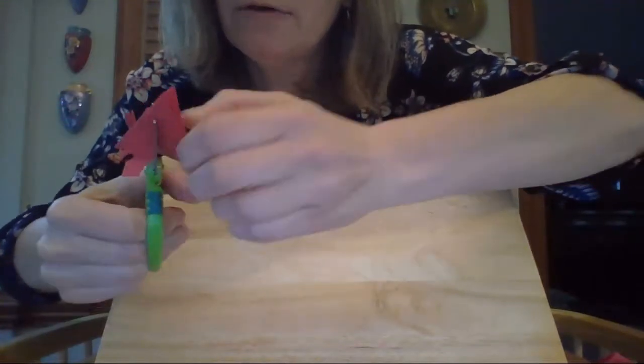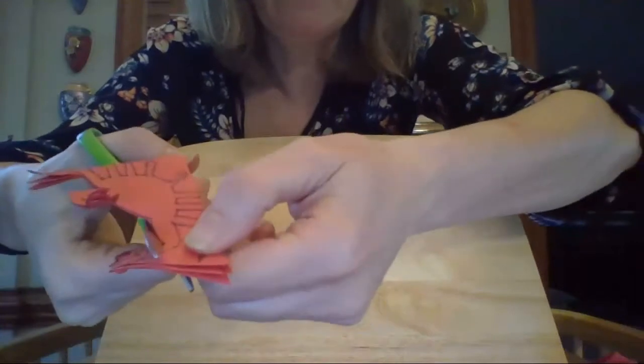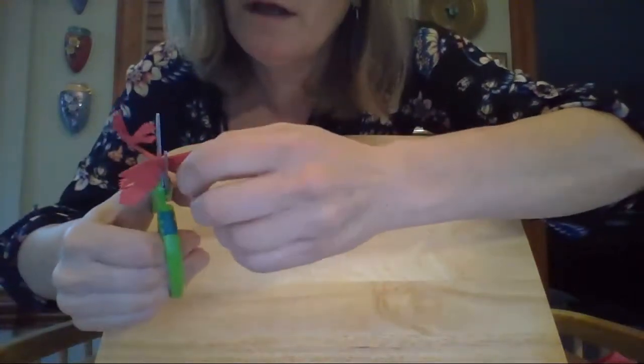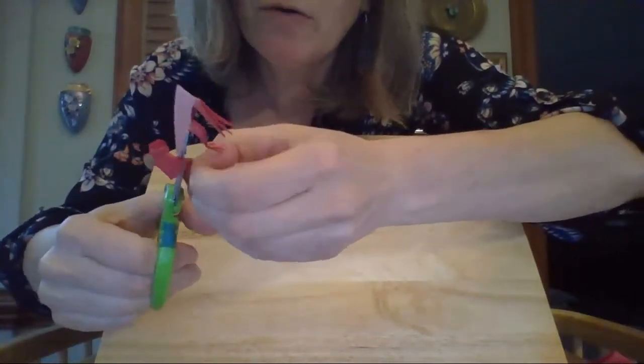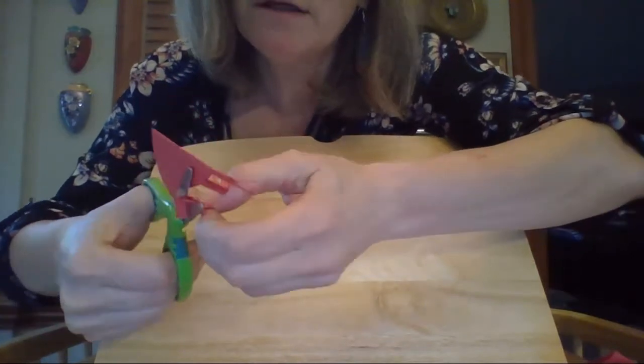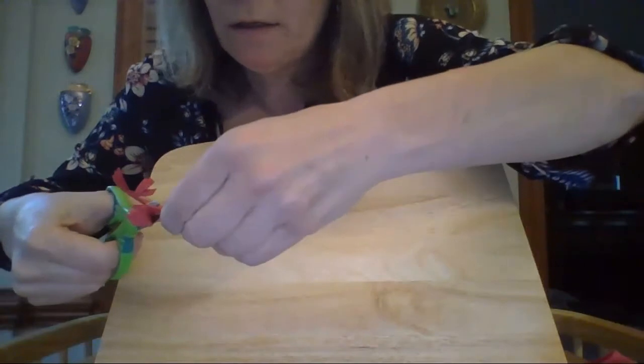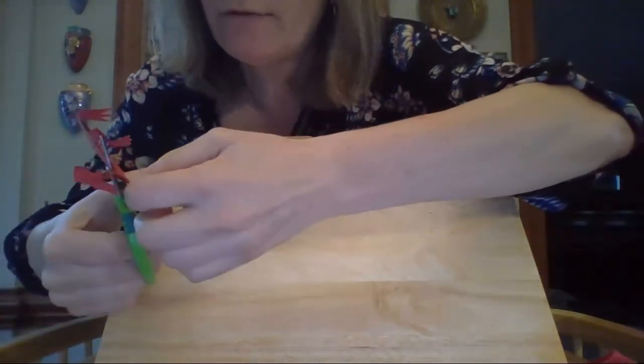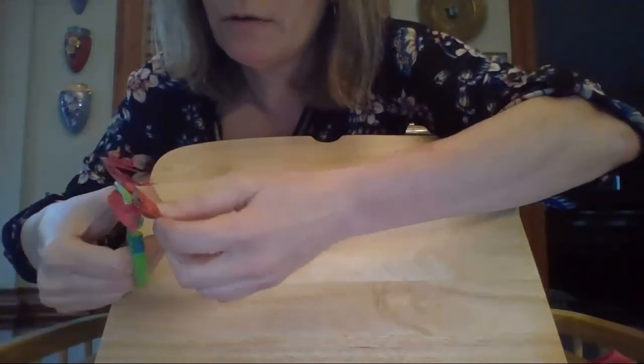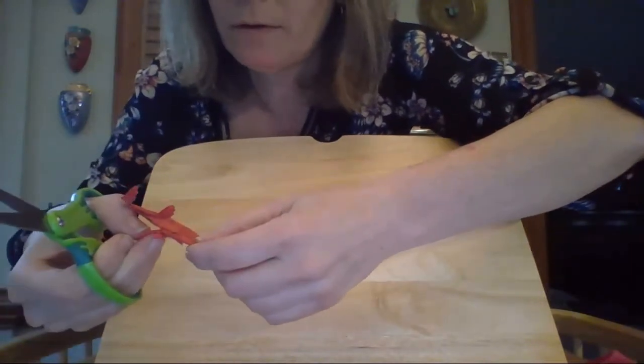Alright, I'm going to go around. You see that? And I'm going to cut this out. So while I'm cutting, you can be thinking about what sort of design you want your Zooflake to have. Sort of brainstorm a little bit there.